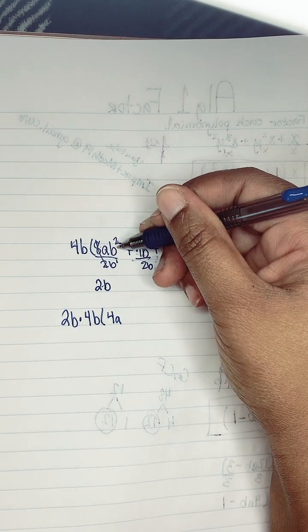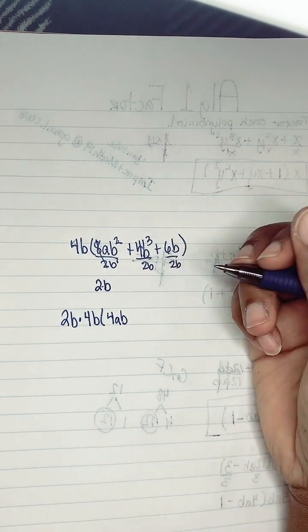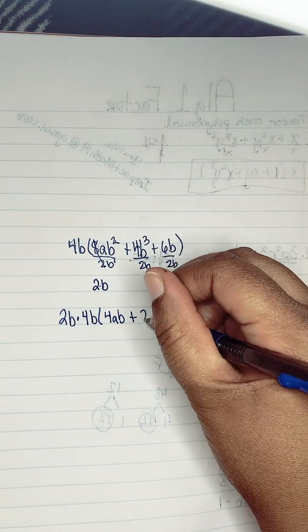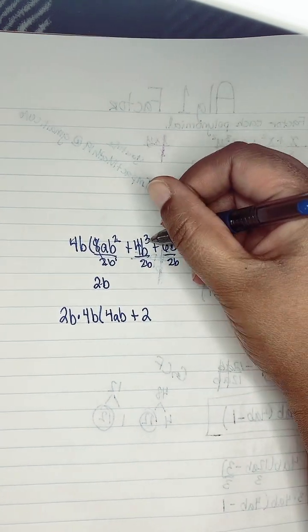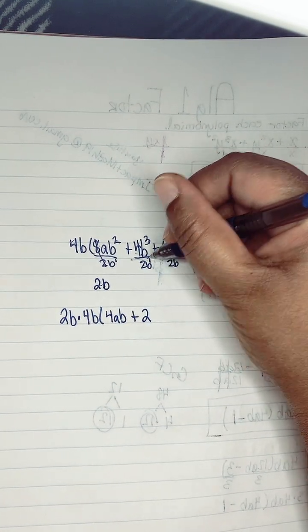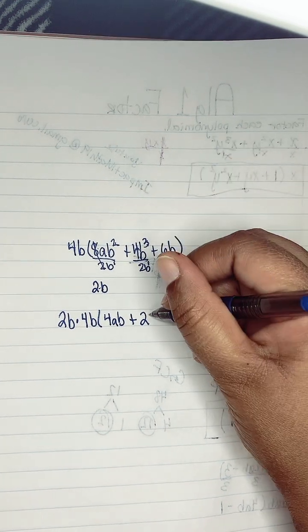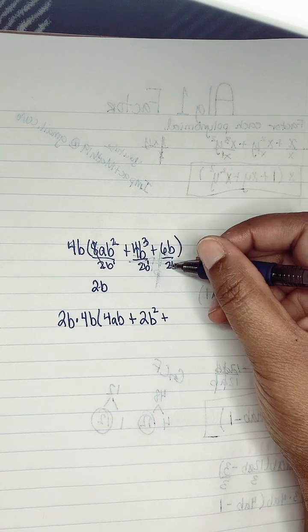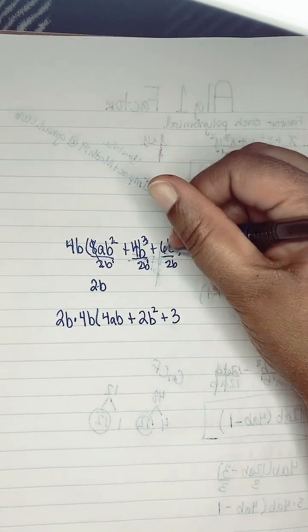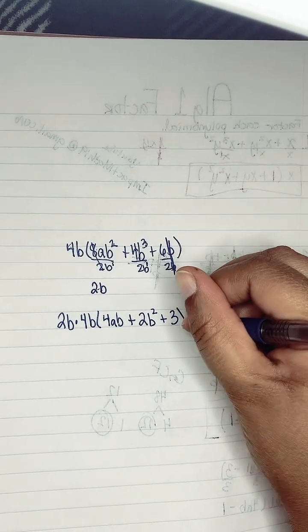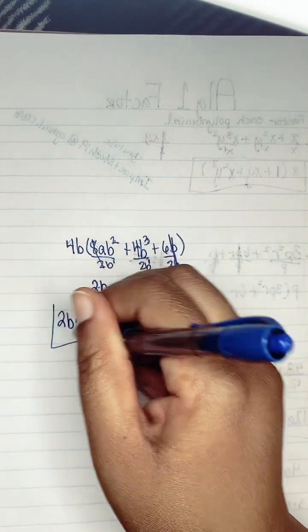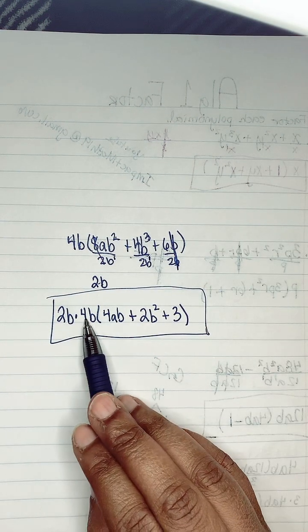And then 2 minus 1 is 1B. Plus 4 divided by 2 is 2. We have 3 B's on top and 1, 3 minus 1 gives us B squared. Plus 6 divided by 2 is 3. These B's cancel out. And so once we multiply this together, this is our answer.